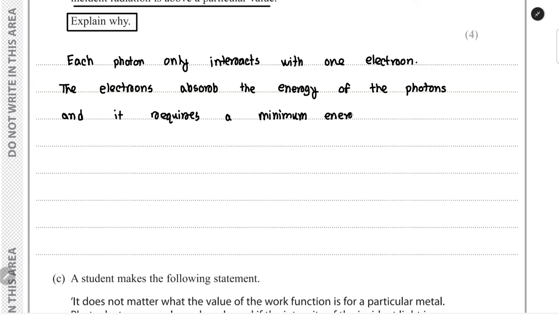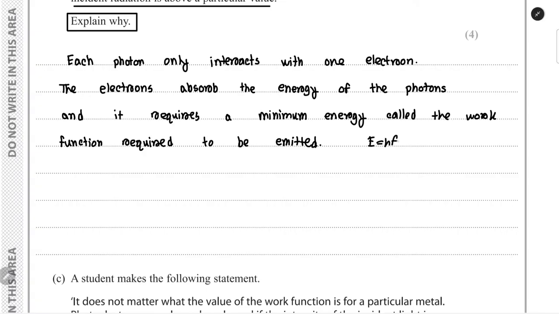The electrons absorb the energy of the photons, and it requires a minimum energy to be emitted. We can also talk about how this is called the work function required to be emitted. After that, we'll talk about how E equals hf. So the energy of the photon depends on the frequency.